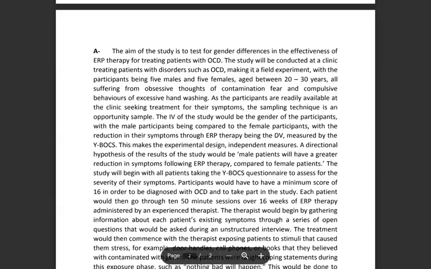Okay. As the participants are readily available at the clinic seeking treatment for their symptoms, the sampling technique is an opportunity sample. So I've given the sampling technique, I've said it's opportunity, and I've also explained how it's an opportunity sample, as these people are already coming to the clinic to avail treatment for their symptoms. Okay, so they're readily available.